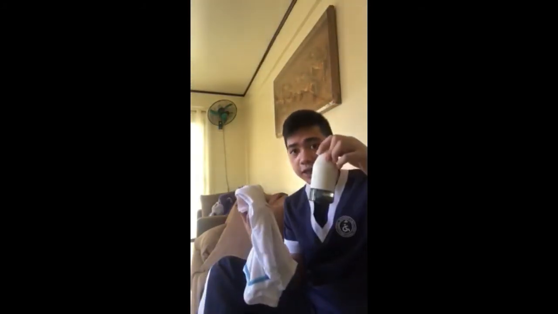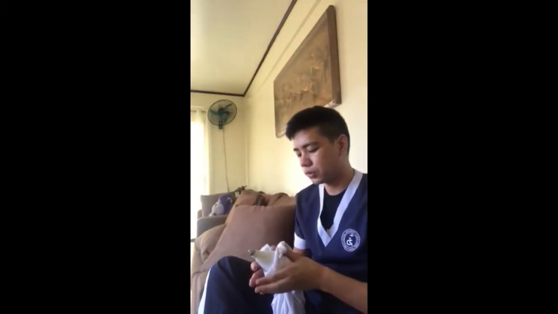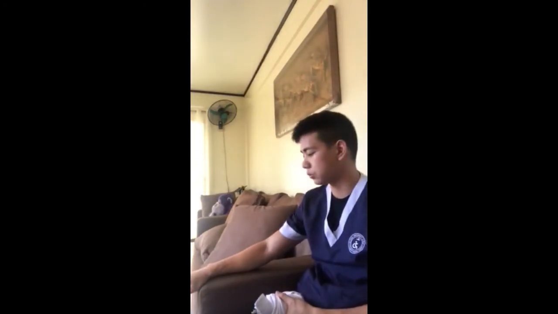In performing ice, you should make sure that you have a towel. So let's say this is the towel and this is the ice. For example, I'm trying to use it for the wrist extensors.